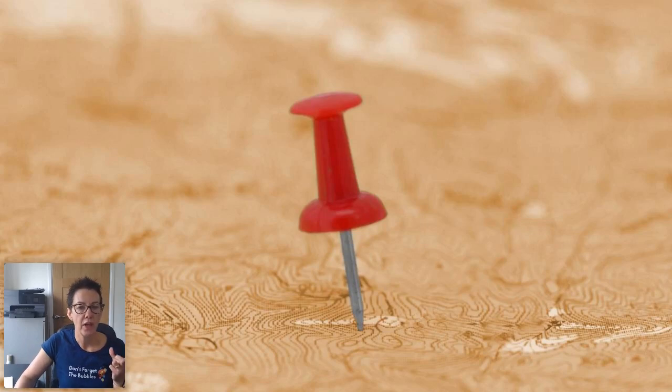Think about the location of the nodes. So we often think about cervical lymphadenopathy being a benign reactive lymphadenopathy.